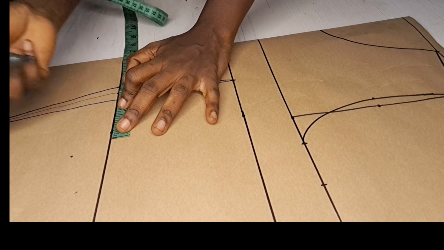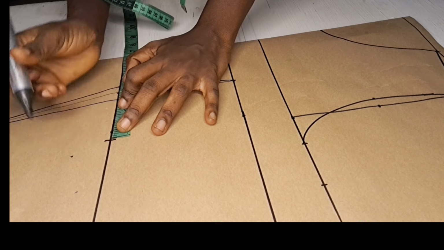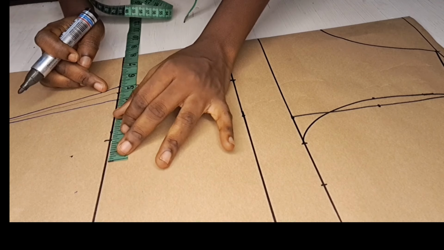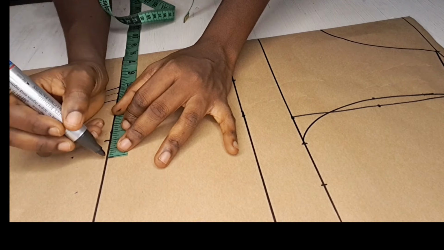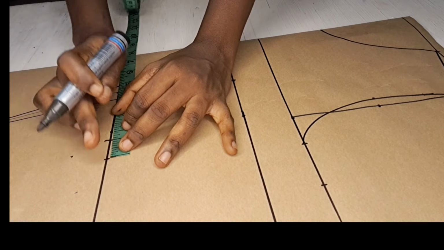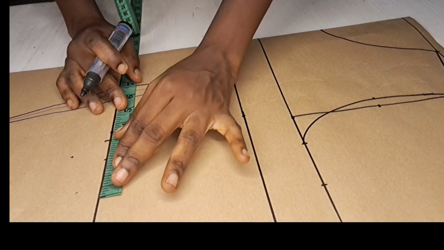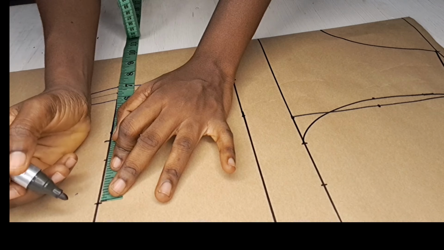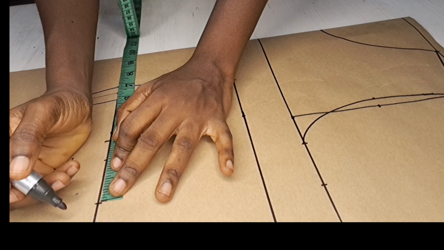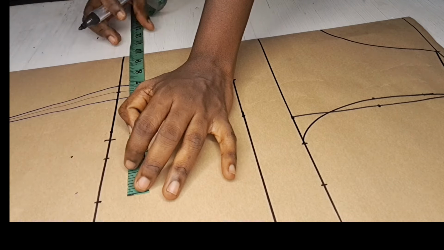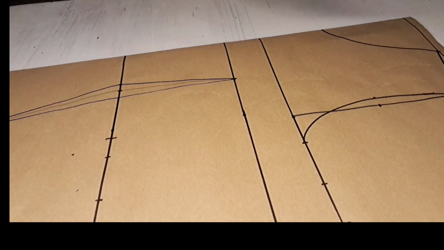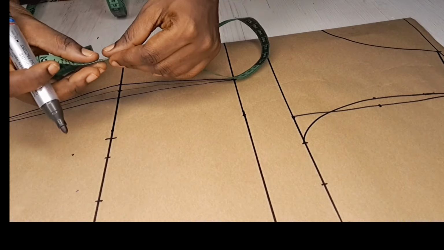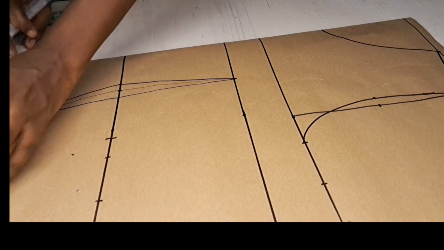Now you mark out your waist measurement by dividing your waist measurement into 4 equal parts. All right. Now you measure the wideness of the dart, add it as you see me do. Then you add your 2 inches allowance. Some people prefer 1.5, whichever works for you. Do that. All right. Good.